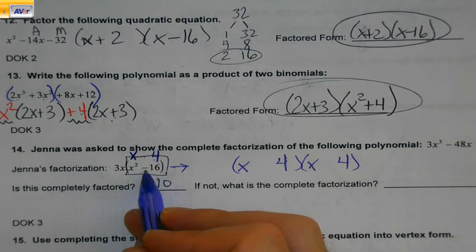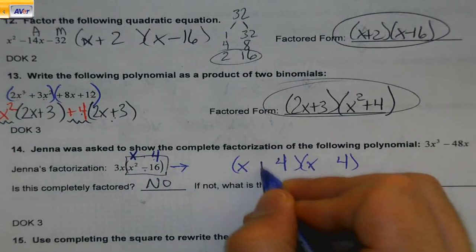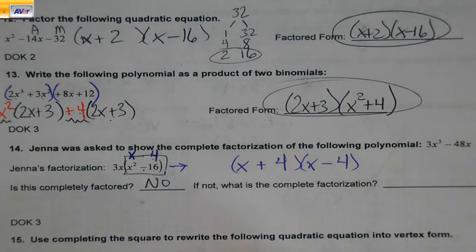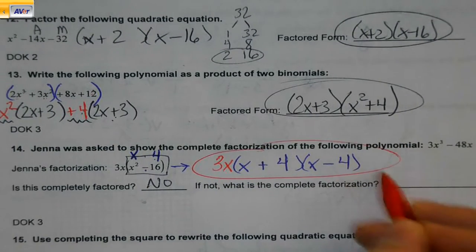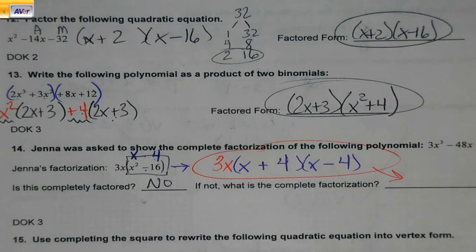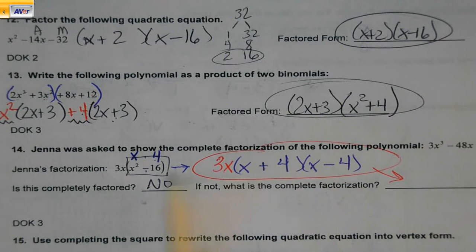And then since I'm multiplying to get a negative, one positive and one negative, the 3x will stay outside. So if you're asked if something's a complete factorization, the answer is no. And then you actually have to figure out what the problem is. Don't just put x minus 4 squared. That wouldn't work. Because again, positive times negative gets me negative, and that's how that works.